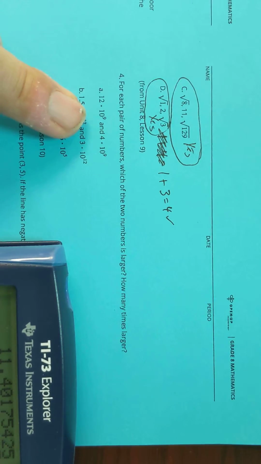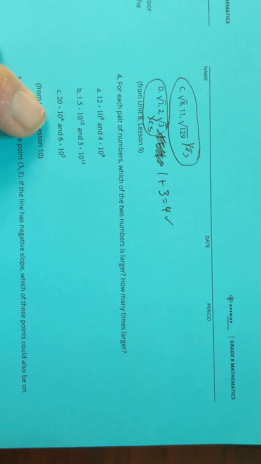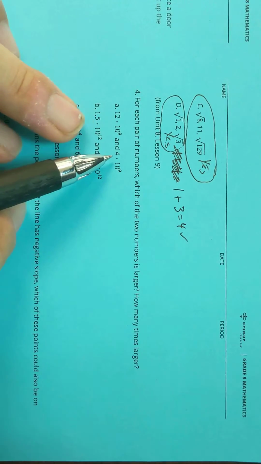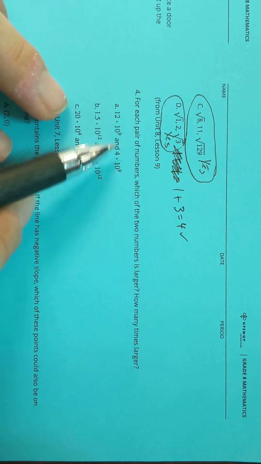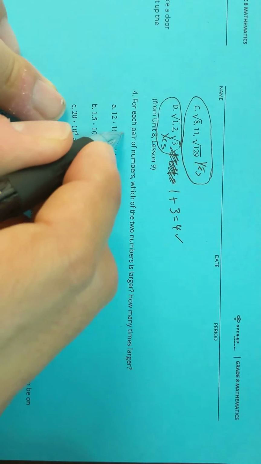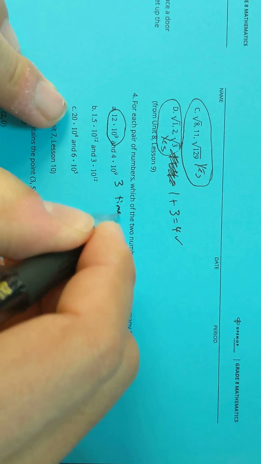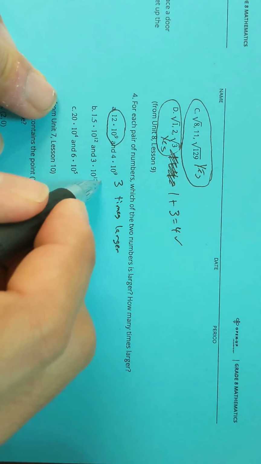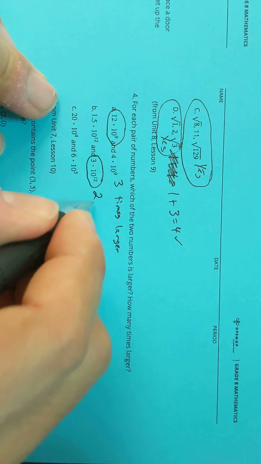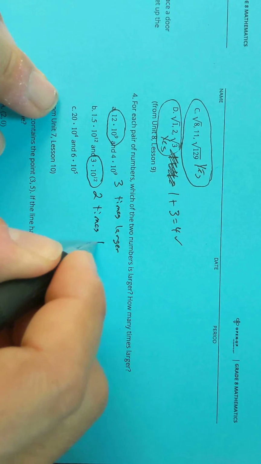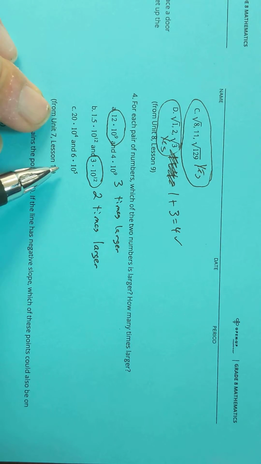For each pair of numbers, which of the two numbers is larger? How many times larger? Well, this one here is pretty easy. The exponents are the same, so 12 is just 3 times larger. So I'm going to circle the larger one and say 3 times larger. Again, the exponents are the same, 1.5 and 3. 3 is 2 times as big as 1.5. This time the exponents are not the same.